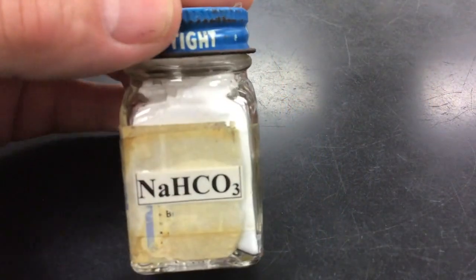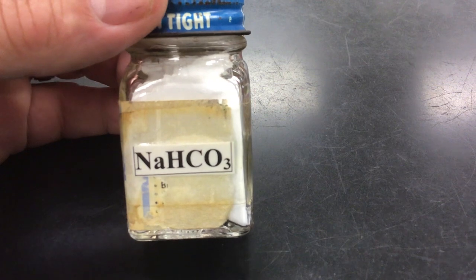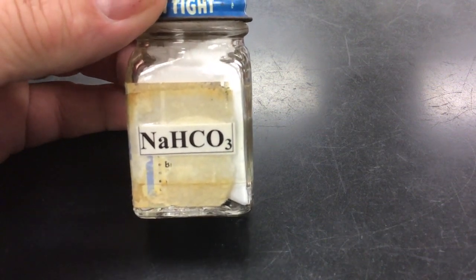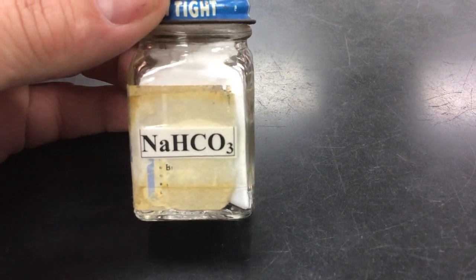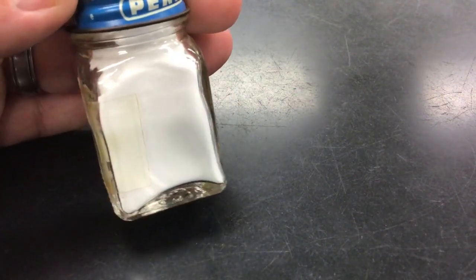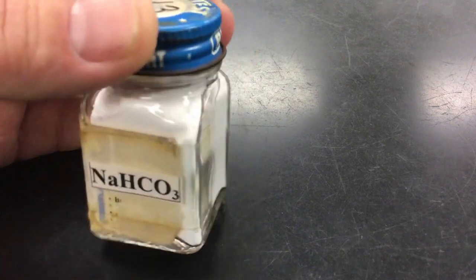Number 13 is NaHCO3. So write that in blank 13, NaHCO3. Very similar, this one's almost completely full. We use this all the time, but not out of this vial apparently. But there you go, there's NaHCO3.